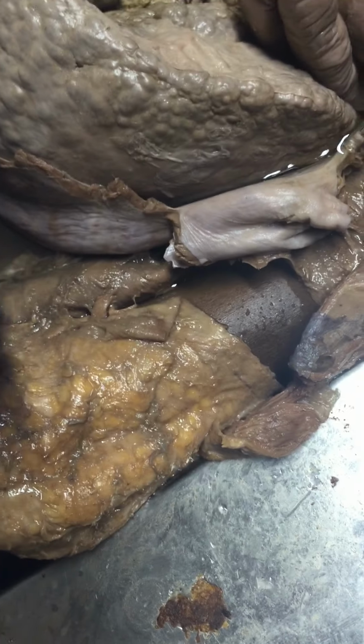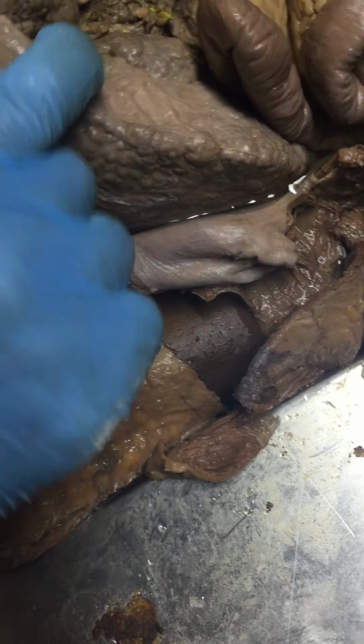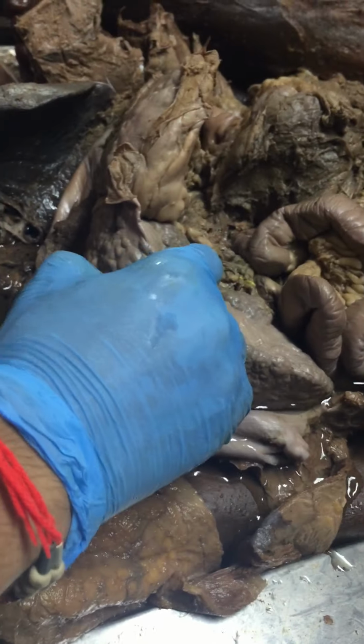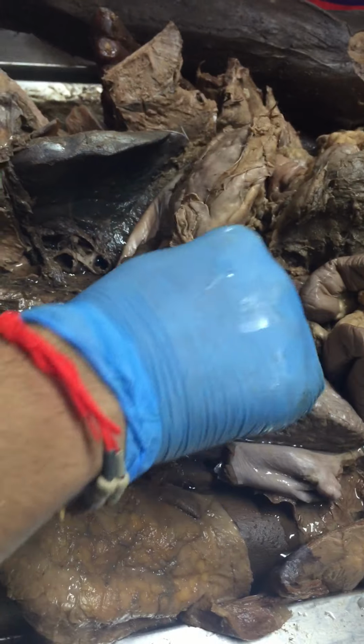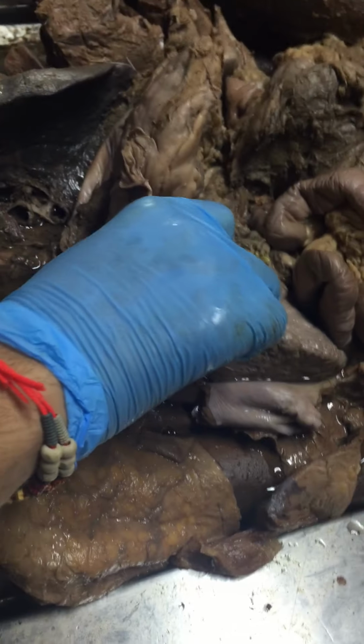Okay, just go. Cirrhosis, alcoholic liver cirrhosis. This one. Very hard. So don't drink alcohol. Stop if you are drinking.